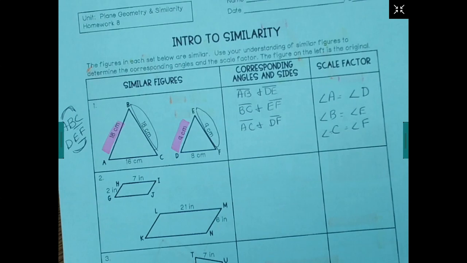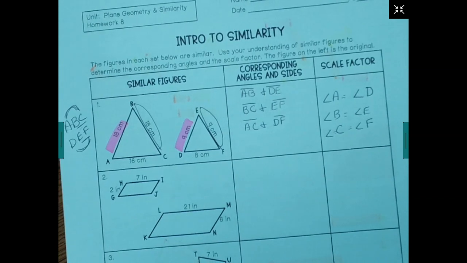Can we try the next one by ourselves? No. Okay, I don't think we need to do the parallelogram because it's just like the rectangle. But let's do the trapezoid.